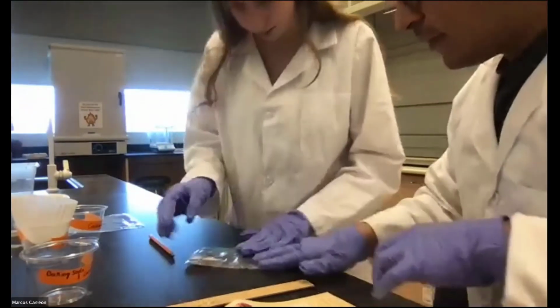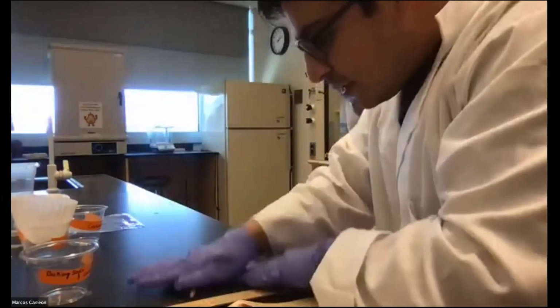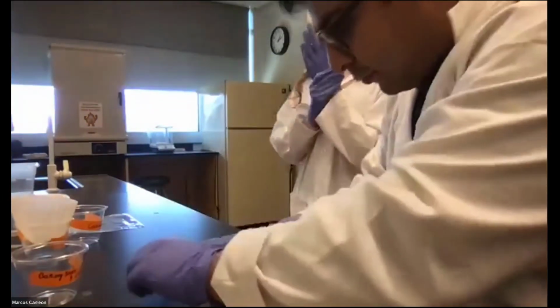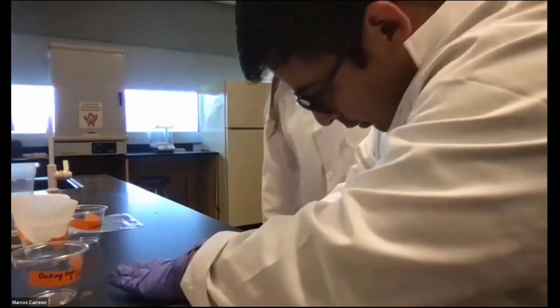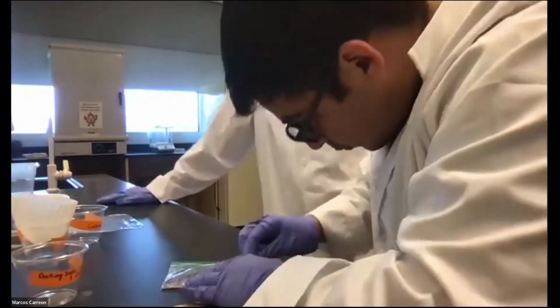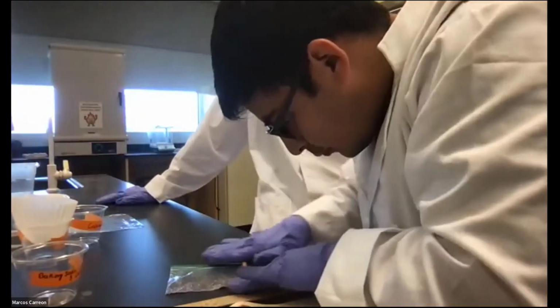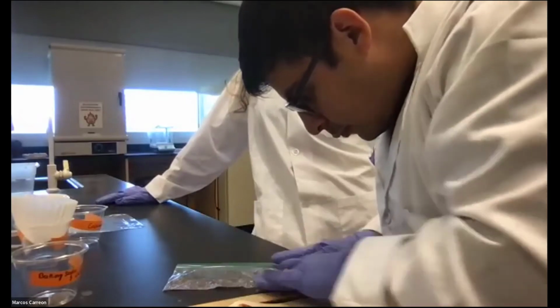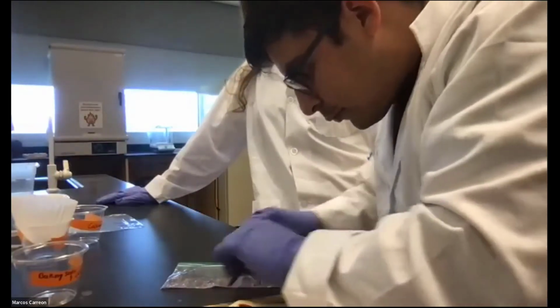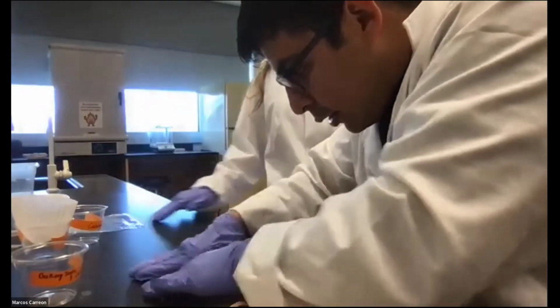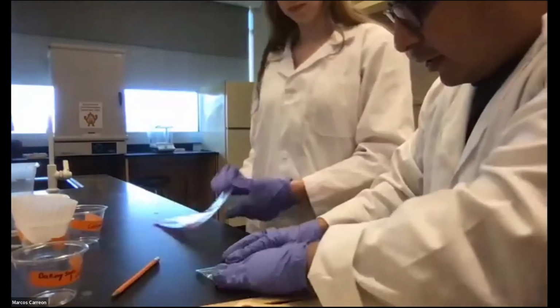Let me see. So I'm gonna give it a try now, see if I can crush anything else in here. But as soon as you're done crushing the bugs, then that's when you would move into the quart size bag. All right, so I think they're good.